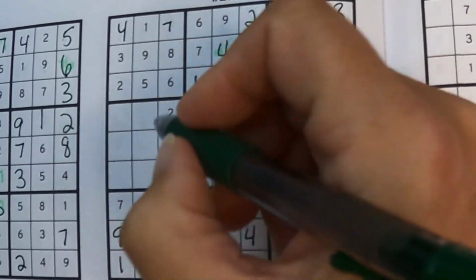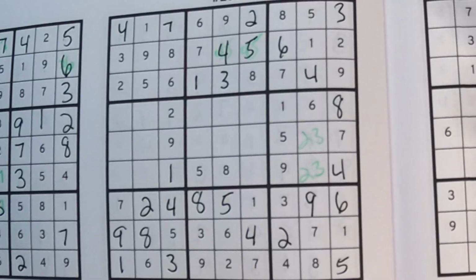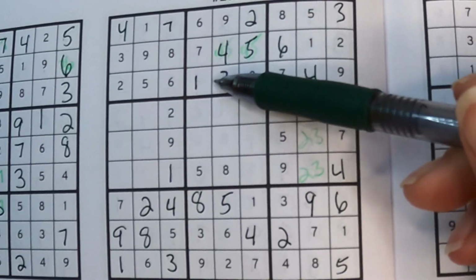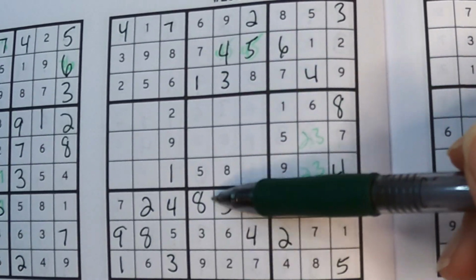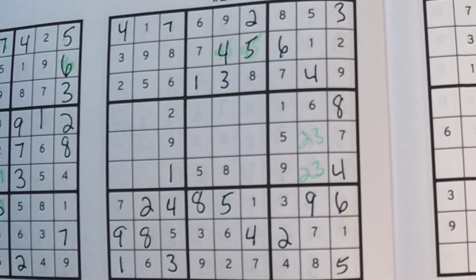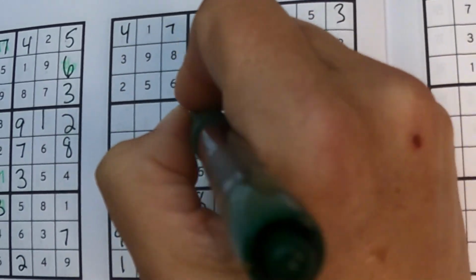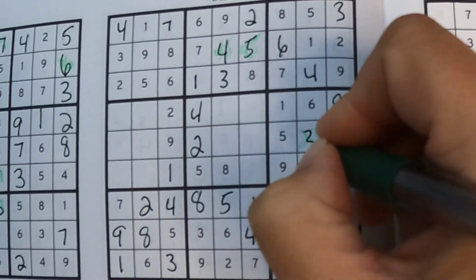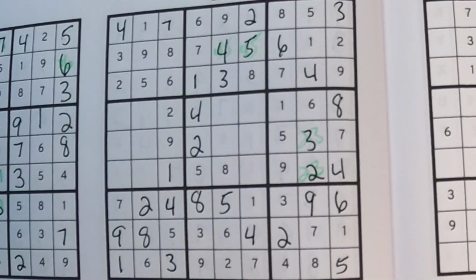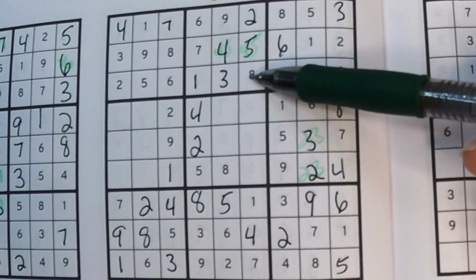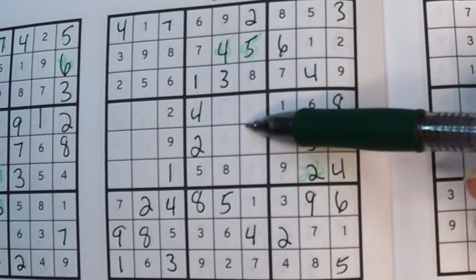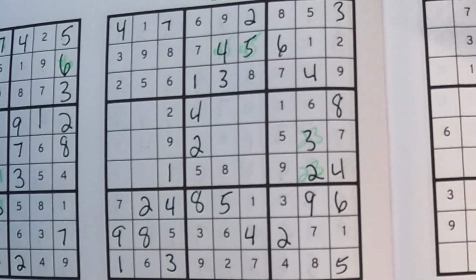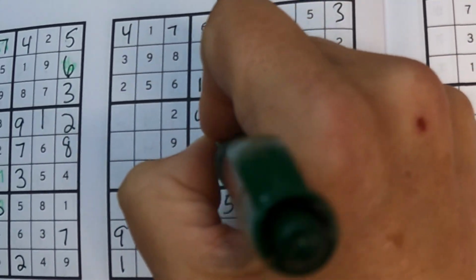For this column now, we're just missing a 1. For this column, we're missing 2 and 4. We've got a 2 here, so 4, 2. That 2 makes this our 3, 2. For this column, we're missing 1 and 7. We've got a 1 here, so 7, 1.